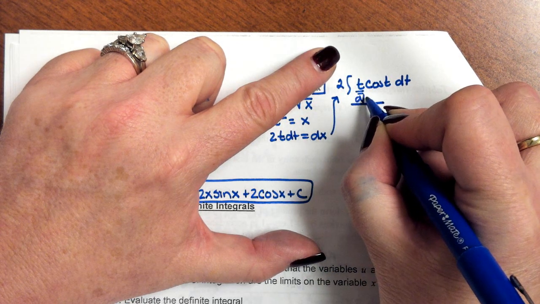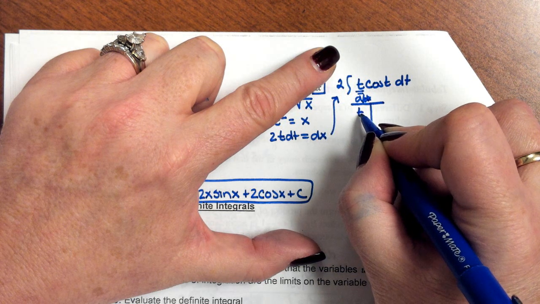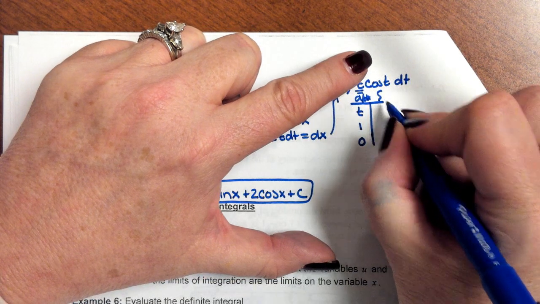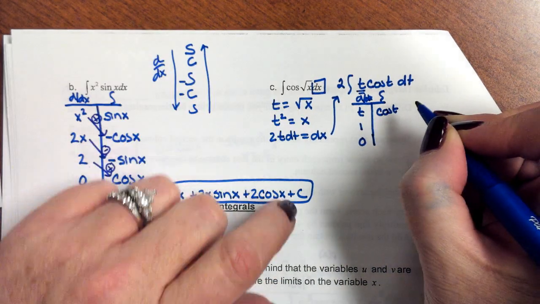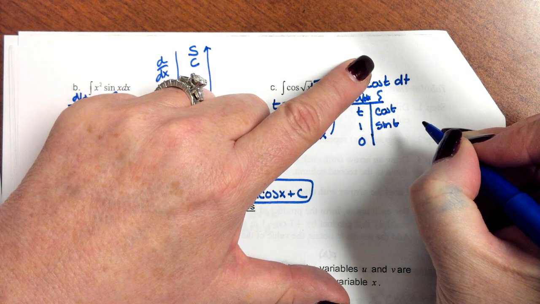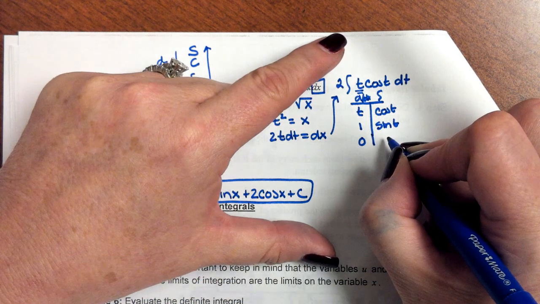So I'm going to take the derivative of t until it's down to a 0. So the derivative of t is just a 1, the derivative of 1 is 0. Integrate. Cosine of t. The integral of cosine is a sine t. The integral of sine is going to be a negative cosine.